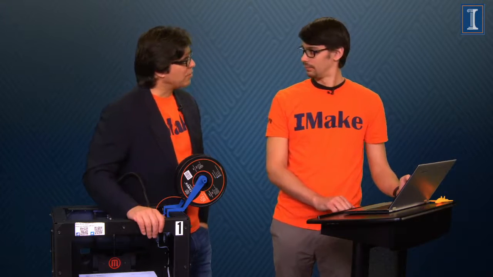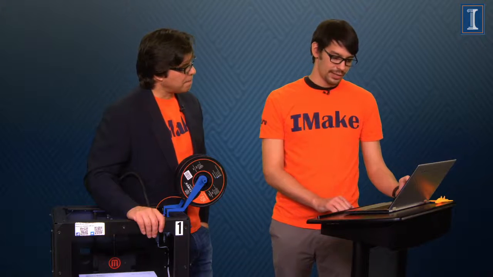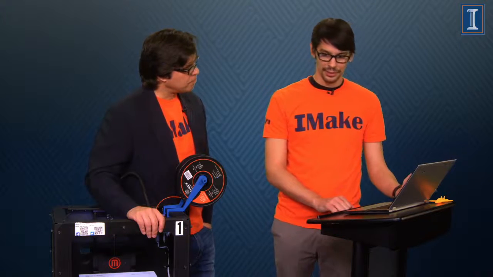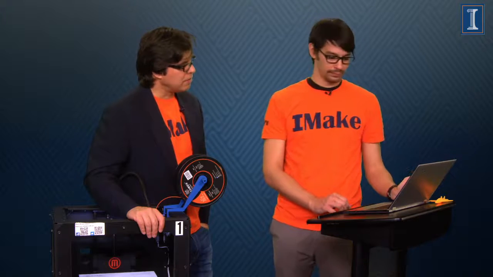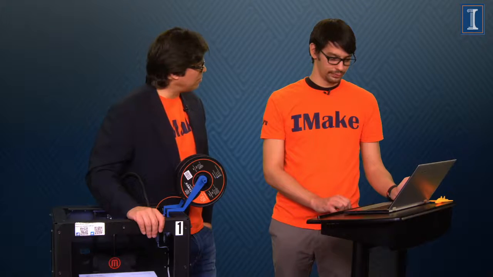Now, what is watertight? What does that mean? Watertight means that there is a closed surface. So you can imagine dropping this airplane in water. Water would not go inside the airplane. Okay. And to print an object, it should be watertight, correct?